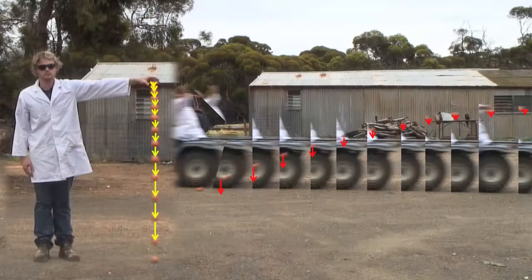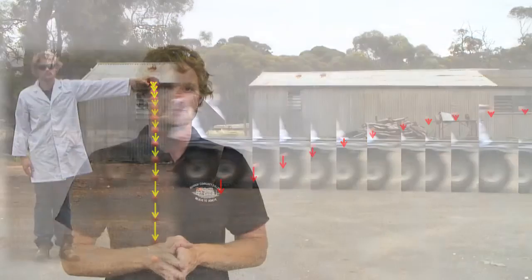So what we see is that the motion of a free-falling object in the vertical direction is exactly the same if we only look at the vertical dimension of our object that has horizontal and vertical motion.